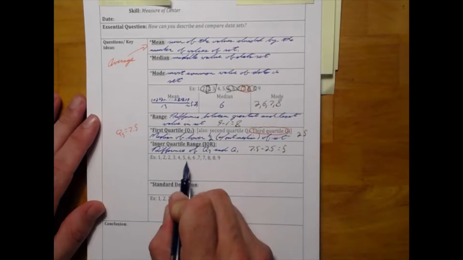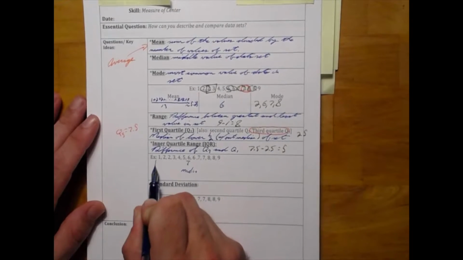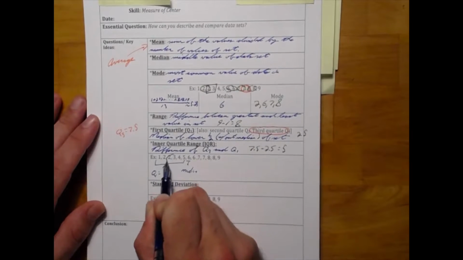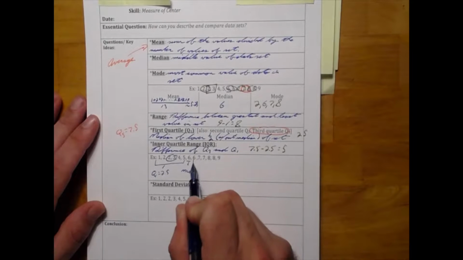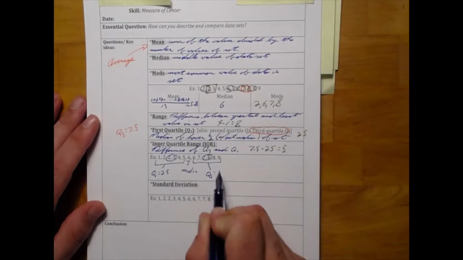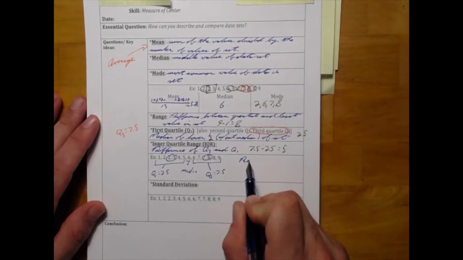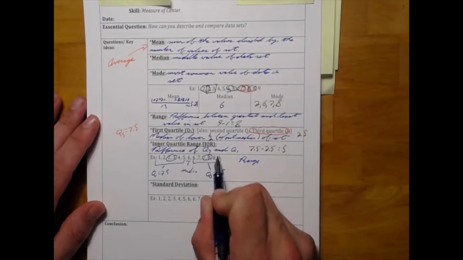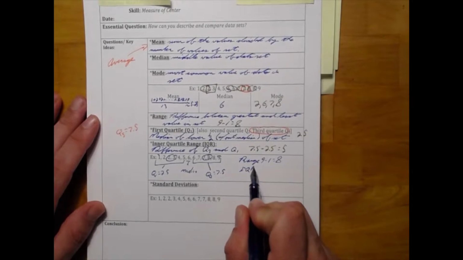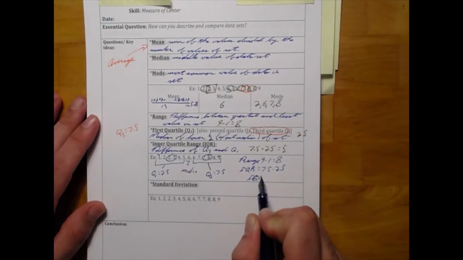So the information gathered on that example is that 5 is the median. The first quartile is the middle of the lower half of the data set, which is 2.5, and the third quartile is the middle of the upper half, which is 7.5. Range is the maximum minus the minimum, so 9 minus 1 giving us 8. And the interquartile range, which is Q3 minus Q1, or 7.5 minus 2.5, gives us an interquartile range of 5.